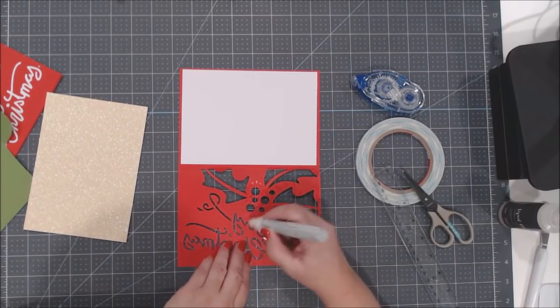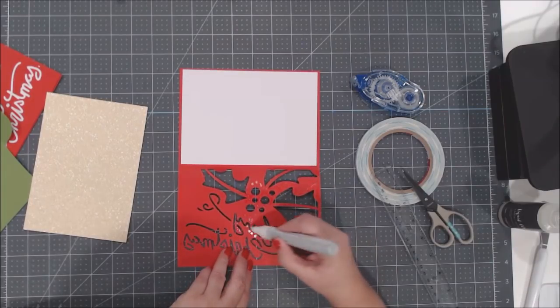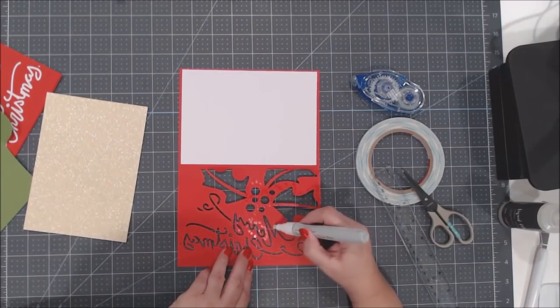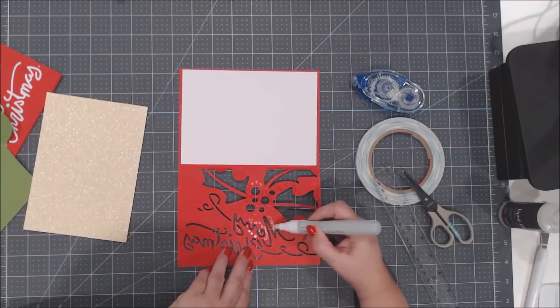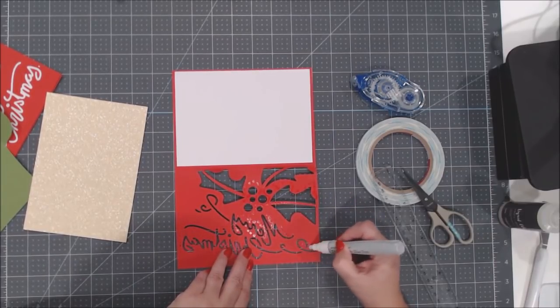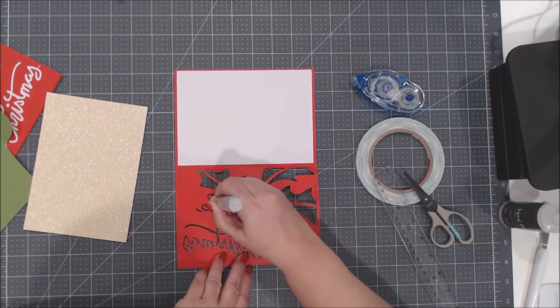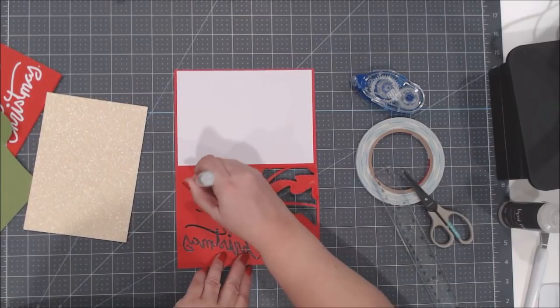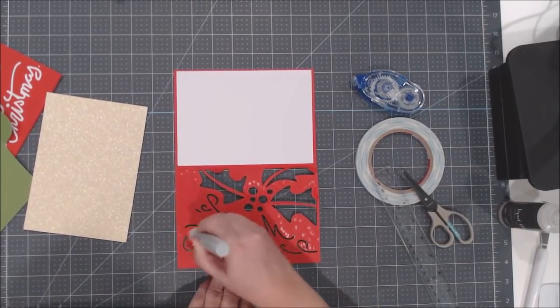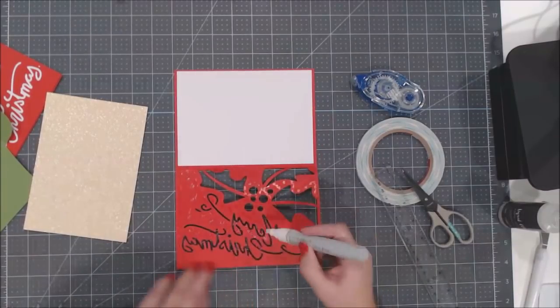And I want to get around where these little letters are, like in the word Mary, where that Y is. You definitely want to put some there. You want to put some where the M comes down, because if you don't, it's not going to stay flush on your card, and that piece is going to be popping out, and your card's not going to look as nice. So you can use a tape runner too for some of the bigger pieces.